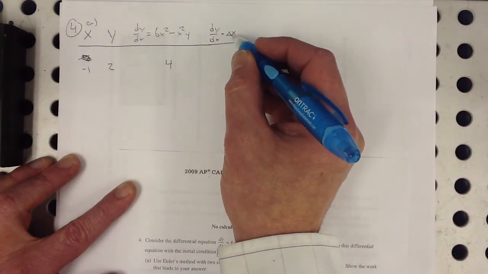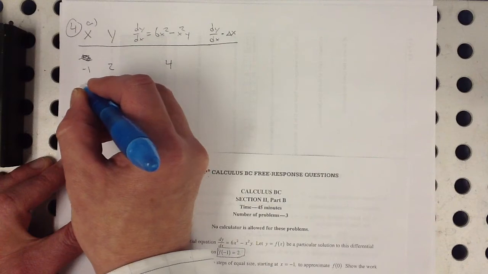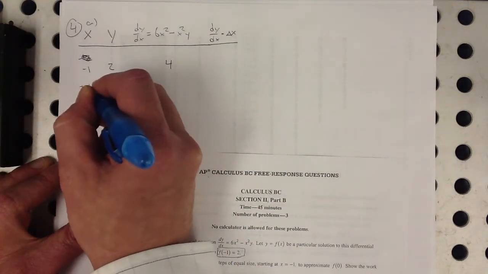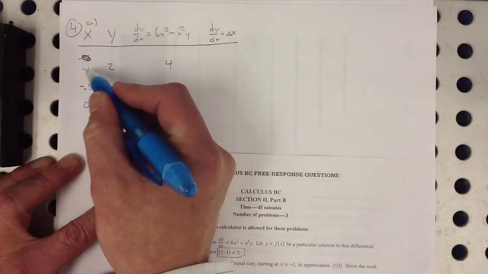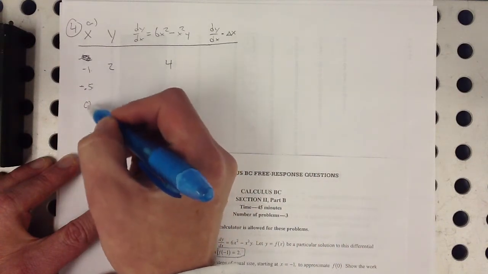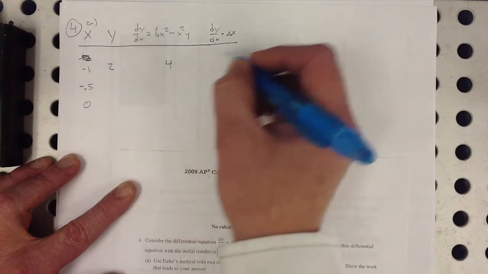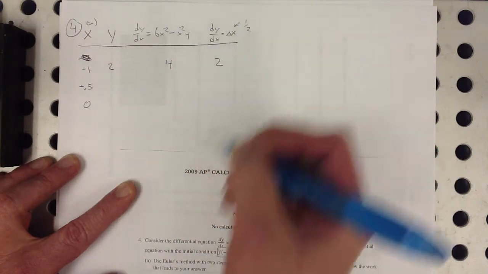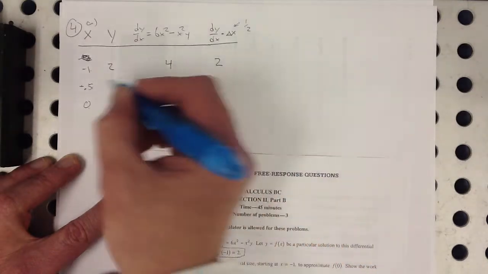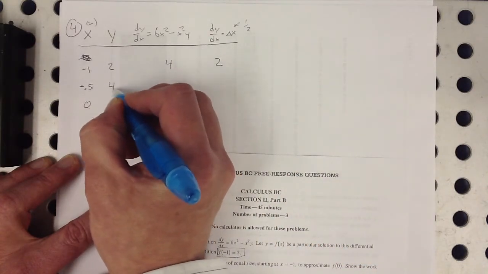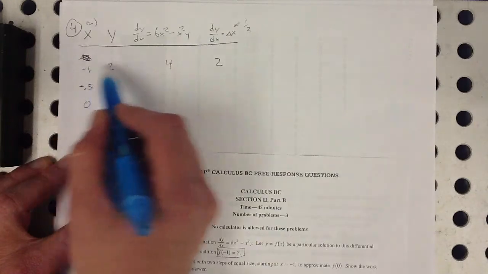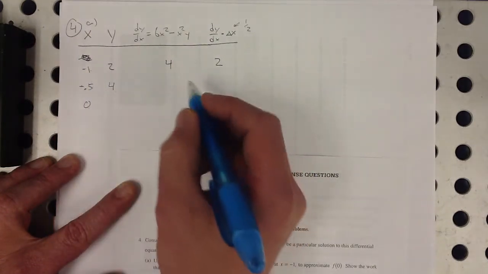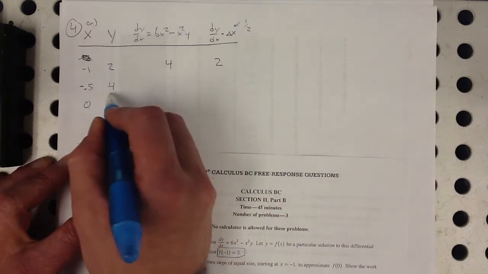And delta x, well, let's make the rest of this table. They want 2 steps up to 0, so that's going to be -0.5 and then 0. So my delta x is 1/2. I'm getting bigger by 1/2. So 4 times delta x, 1/2, gives me 2. That's how much y changed. So I come back here. It's like we've stepped along. This is all the information for a tangent line. We've stepped along that tangent line this far, and now we have a new point.